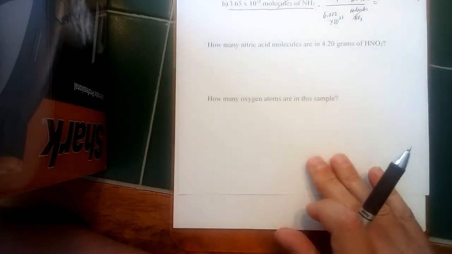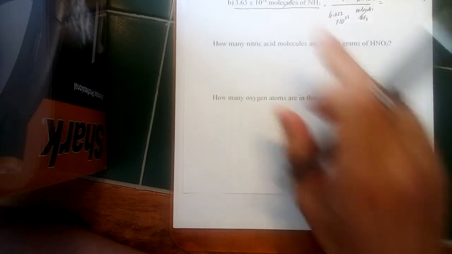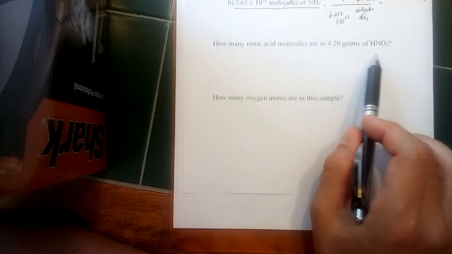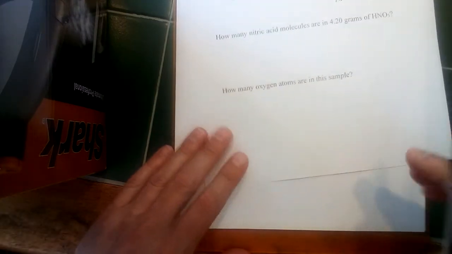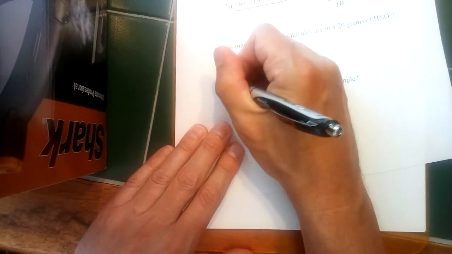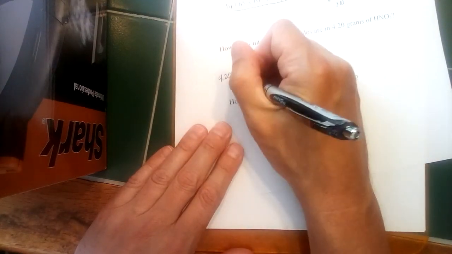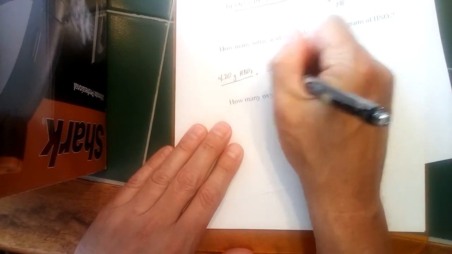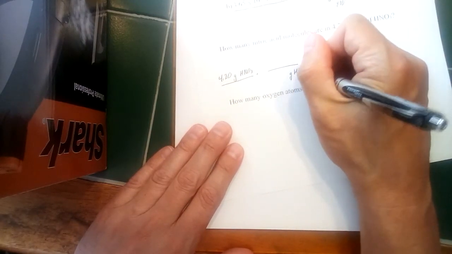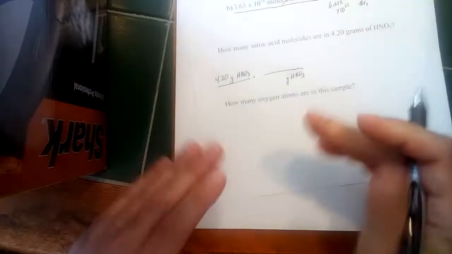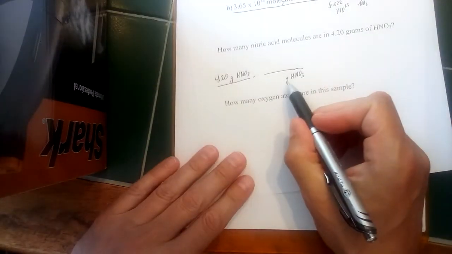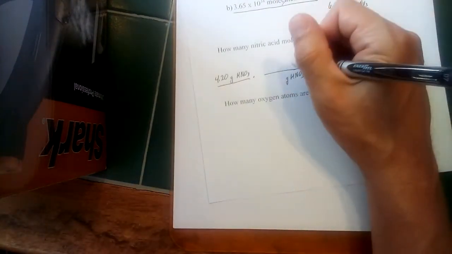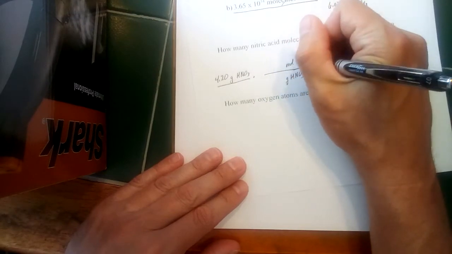And it's following along, just it's more of a word problem style instead of just giving us what to start with. How many nitric acid molecules are in 4.20 grams of HNO3, which is nitric acid? So I have some data to start with here, 4.20 grams of HNO3. Right, now, whatever I do, I want to start with grams of HNO3 here. Now, from what we've talked about so far, we should probably be able to recognize, well, if I want to relate mass to something that's describing how many are present, I can get to moles.